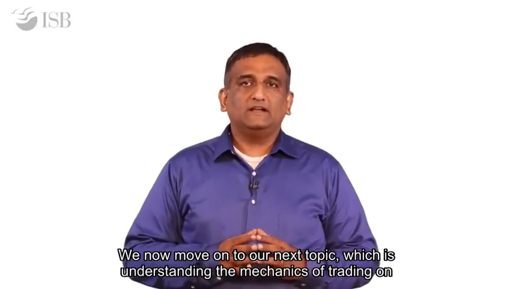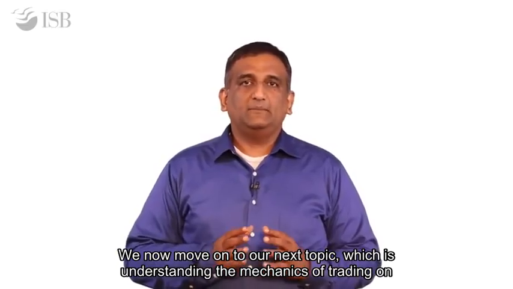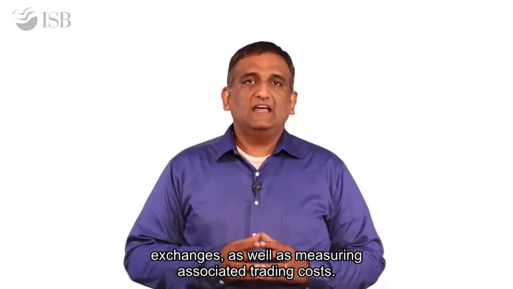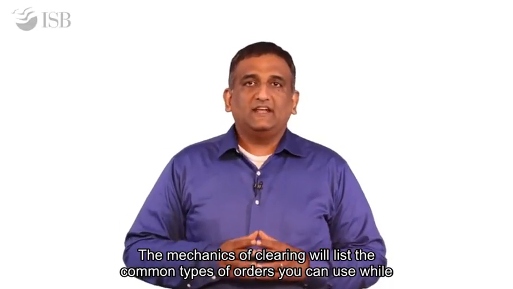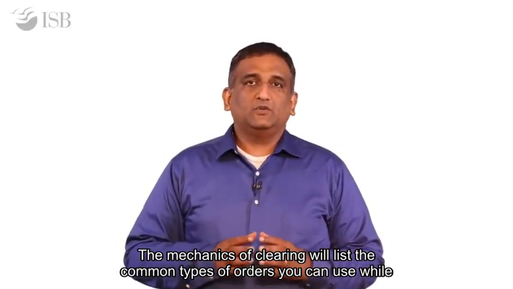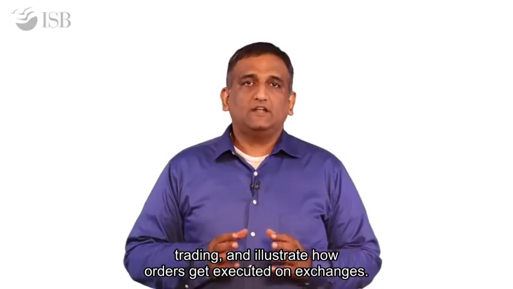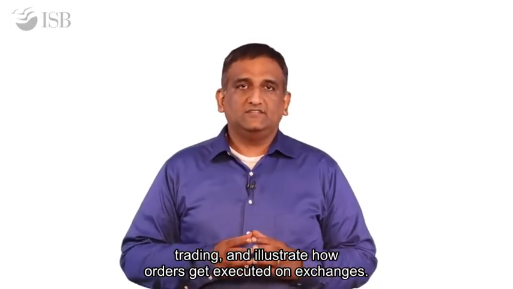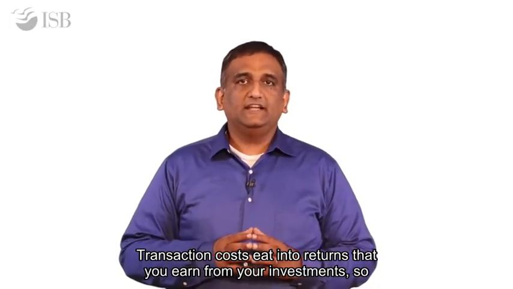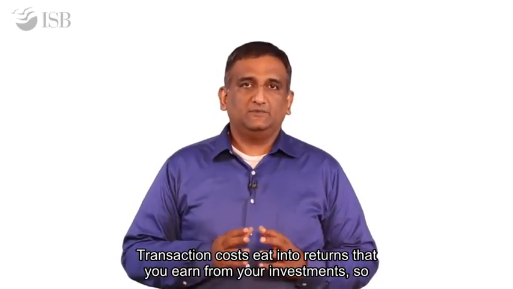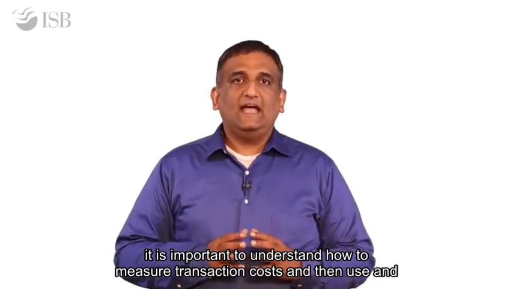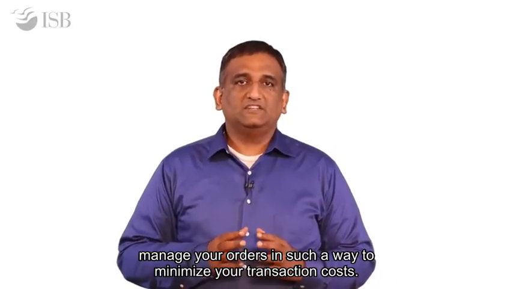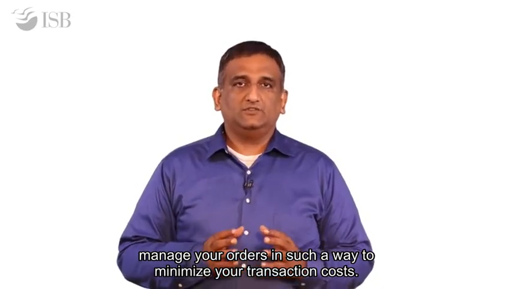We now move on to our next topic, which is understanding the mechanics of trading on exchanges as well as measuring associated trading costs. The mechanics of trading will list common types of orders you can use while trading and illustrate how orders get executed on exchanges. Transaction costs eat into returns that you earn from your investments. So it is important to understand how to measure transaction costs and then use and manage your orders in such a way to minimize your transaction costs.